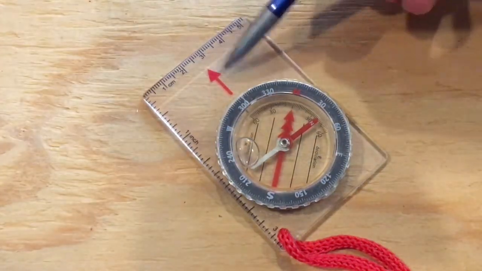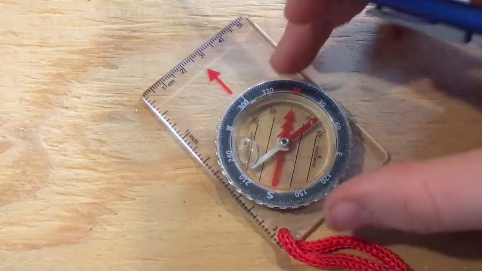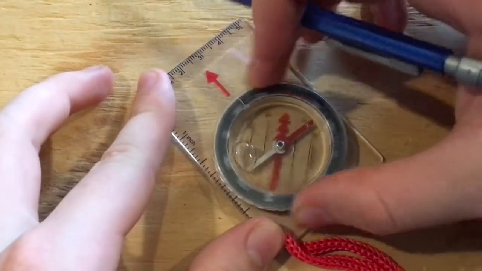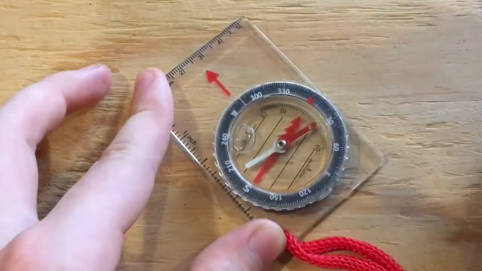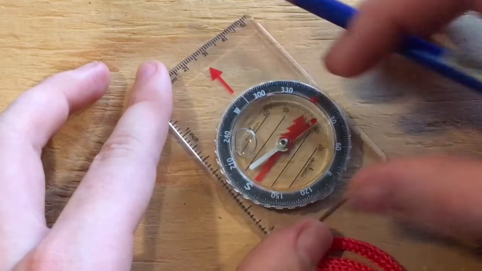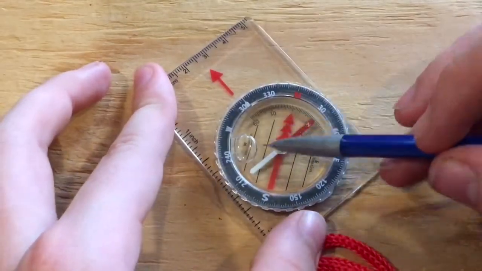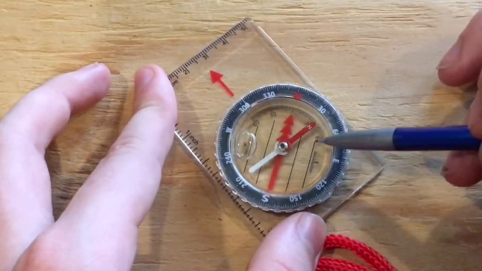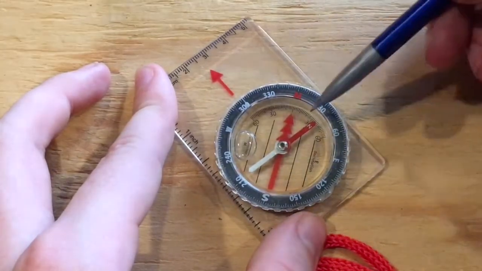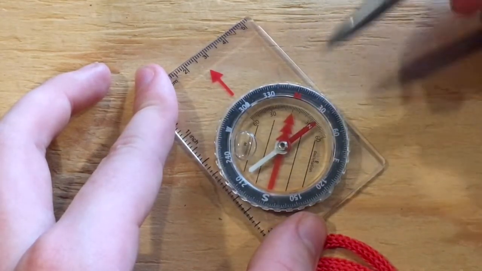This here is your direction of travel arrow. Underneath of it is your compass housing. It rotates to allow you to find your bearing. On the compass housing, you have parallel lines. Those are used to orientate your map. Your magnetic north needle shows you where north is.